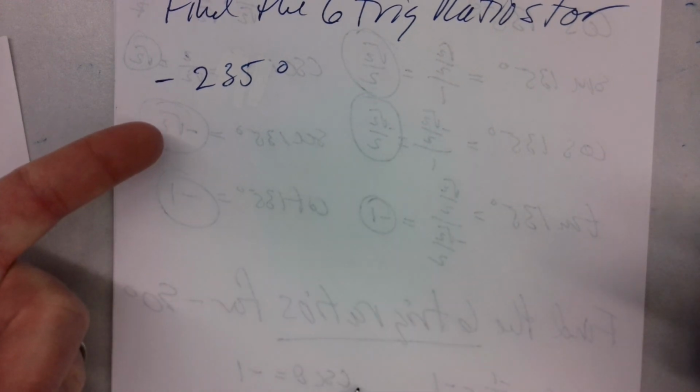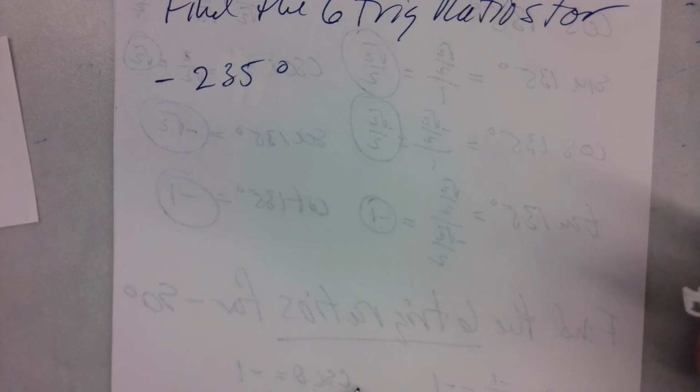No, check that. We don't want to do that. Anybody know why we don't want to do that? It's the exact same answer, isn't it? Because negative 235 and 135 are what? I just taught this. They are coterminal, which means all my ratios would be the exact same.